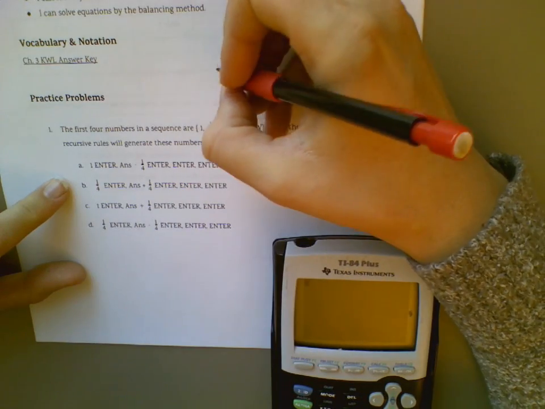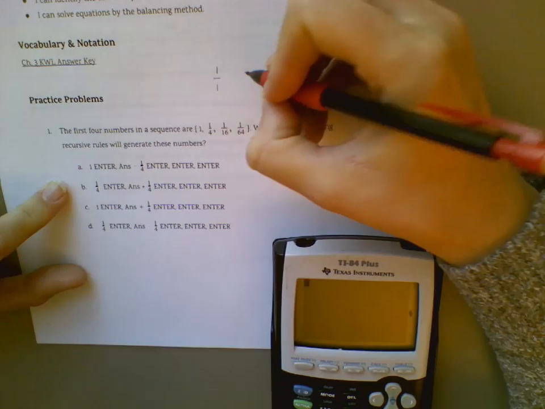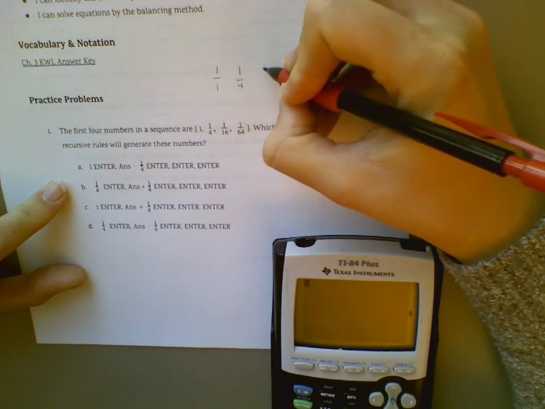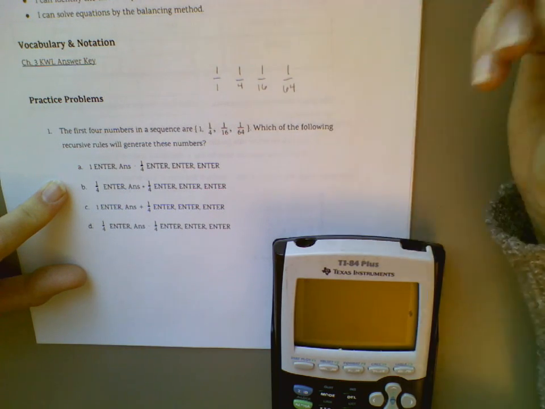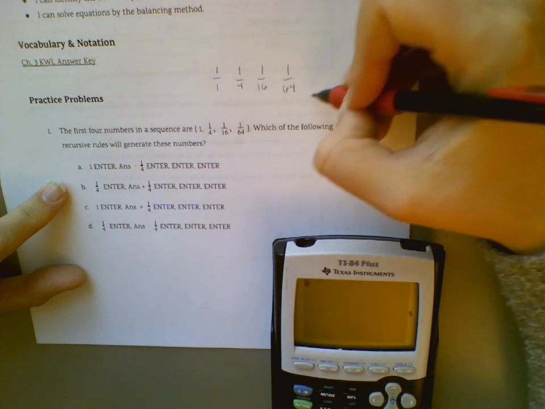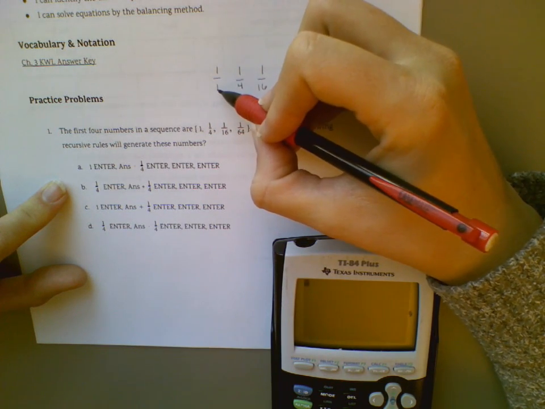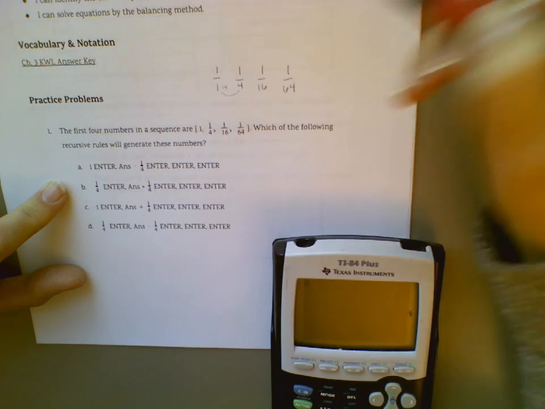Let's look at this a different way. So we have 1, which is equal to 1/1, and then 1/4, and then 1/16, 1/64. So if we just look at the denominators, if I multiply 1 by 4, I'd get 4.